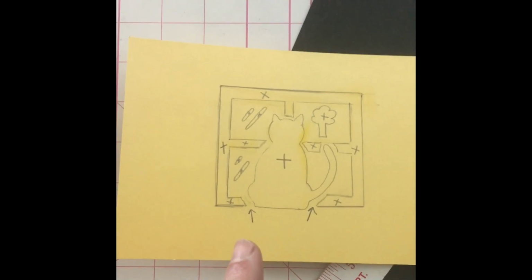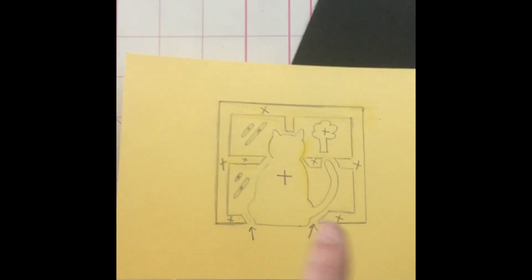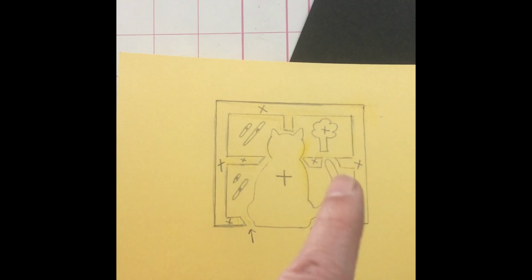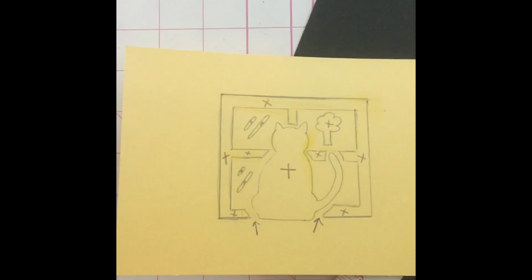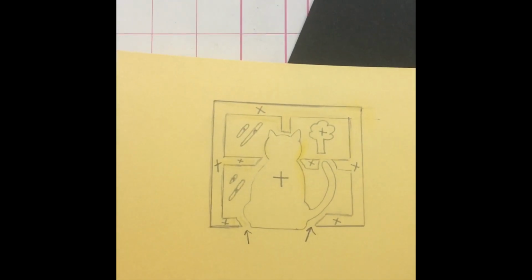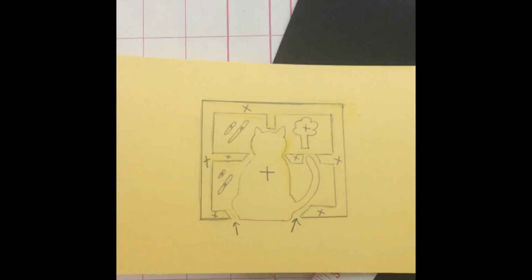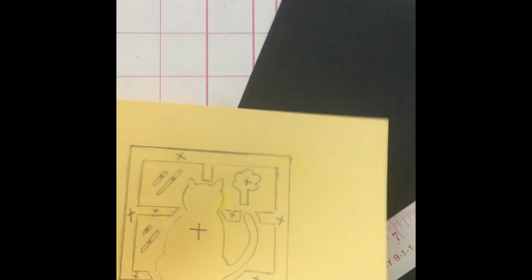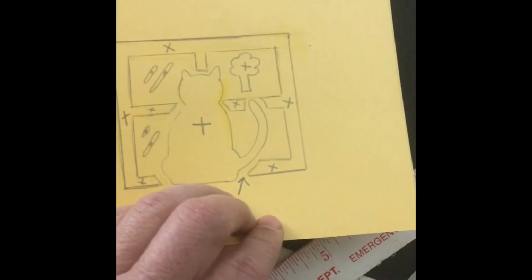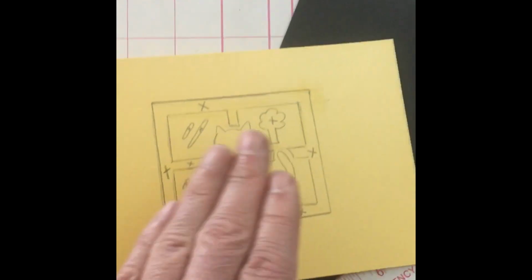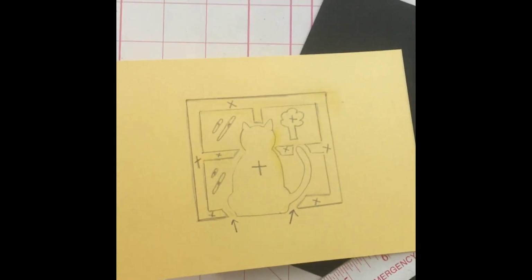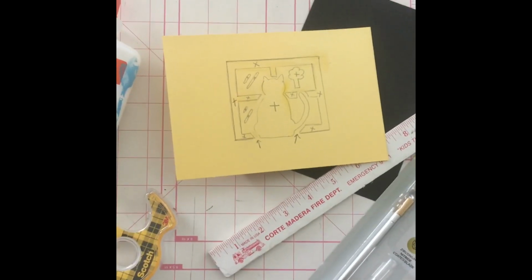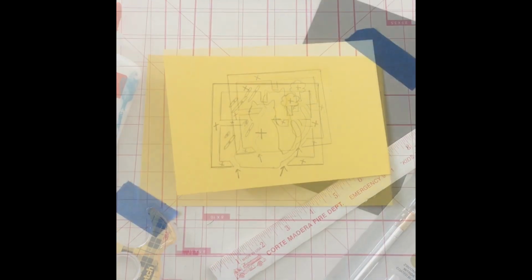One thing that I like to do is do little X's, and I know that that's going to be cut out, and it helps me map out my process. And the other thing that I want to talk about is if you cut it out this way, it's going to be in reverse when you flip it around, and so it's fine that the cat's tail will be the other way and the tree will be on the other side. So we will get into cutting here in a second.